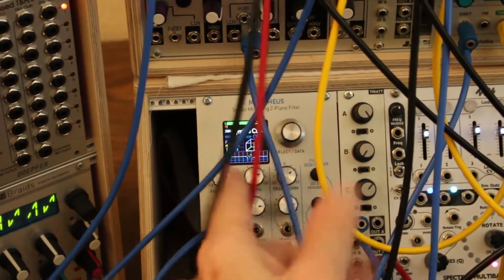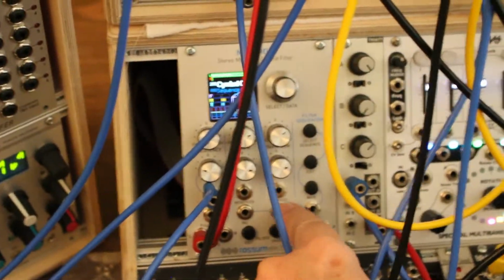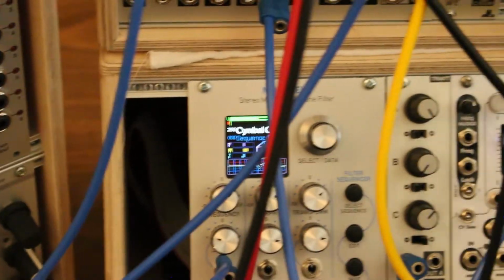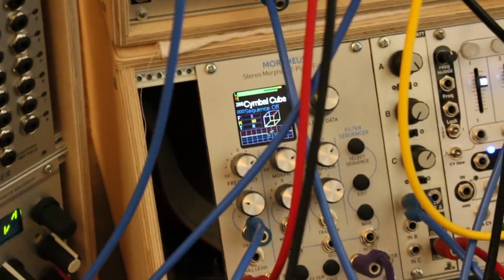So you can get lost in this thing. I mean, you can spend days messing around with it. It also has sequences of filters. If I wanted to, I could hook a clock up here and step through a sequence of arbitrarily chosen filter presets. Depending, the preset itself can be a target, a destination for being modulated.